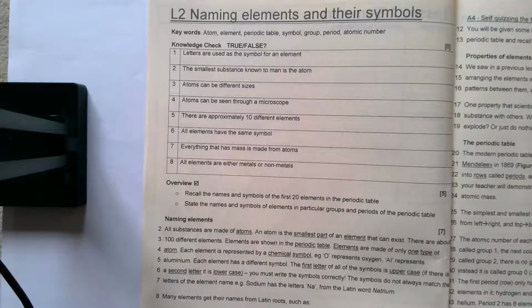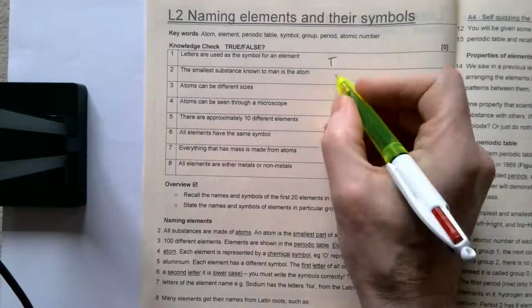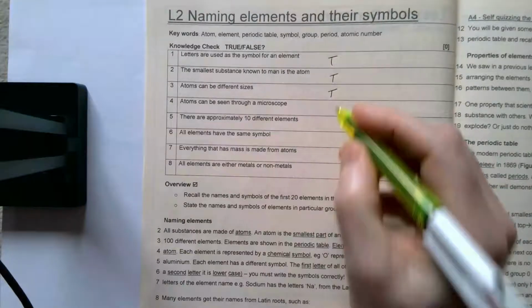Lesson 2, naming elements and their symbols. Letters are used as the symbol for an element: true. The smallest substance known to man is the atom: true. Atoms can be different sizes: true.